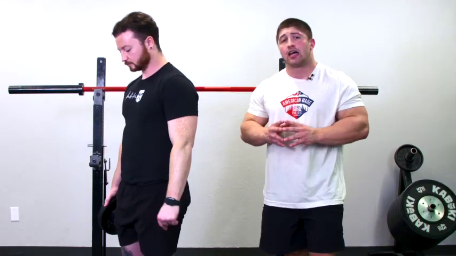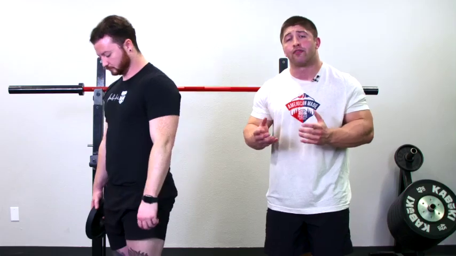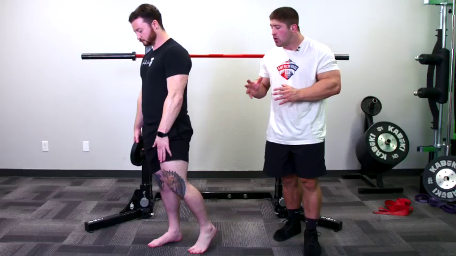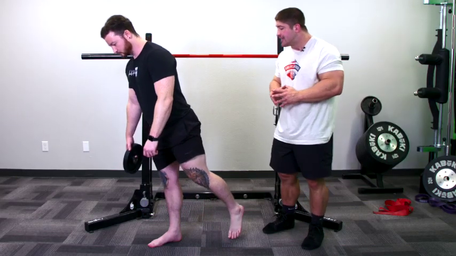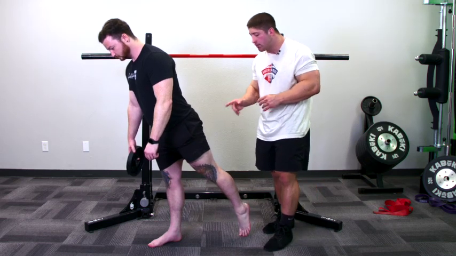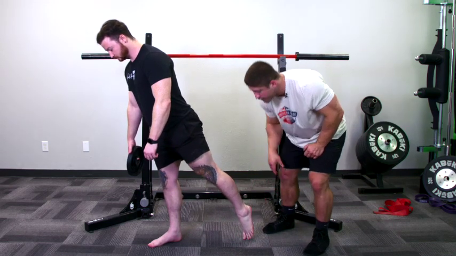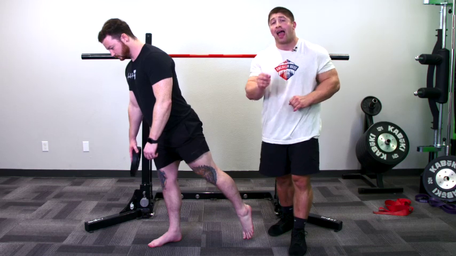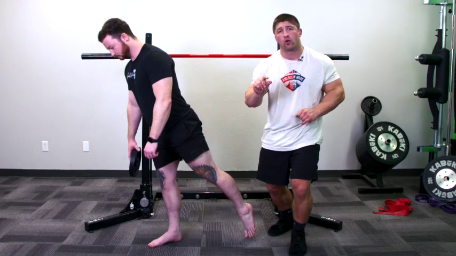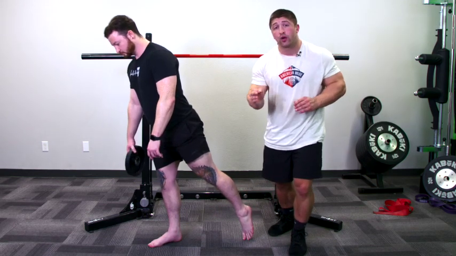Now, to set this up, it's very similar to a hip airplane if you've ever seen it. He's going to slowly hinge and center his weight over the downed foot. You'll notice his toe is still touching the floor. For the vast majority of people, having that toe like a half inch off the floor is ideal. That way it can quickly go to the floor if balance is lost.